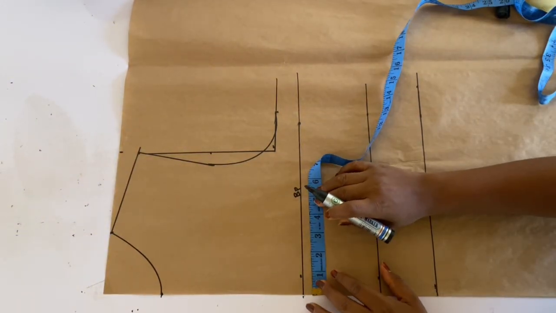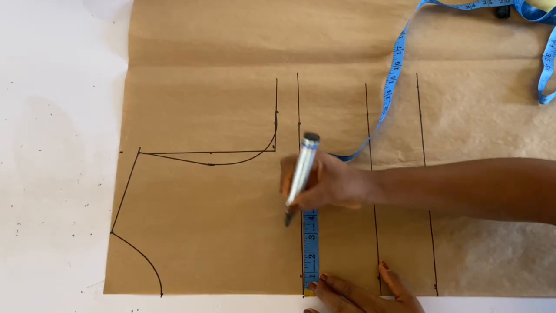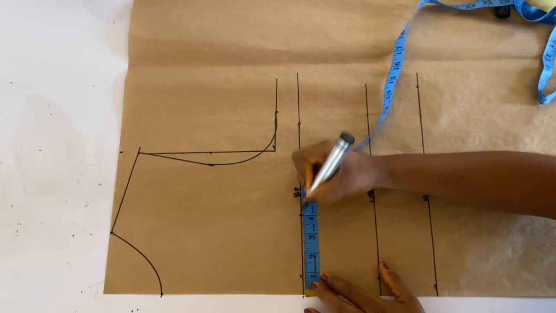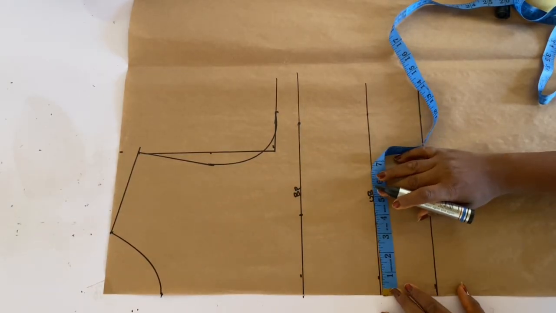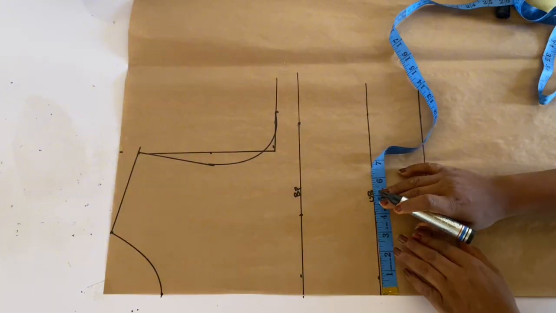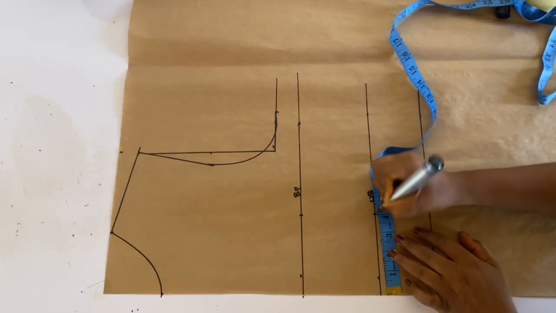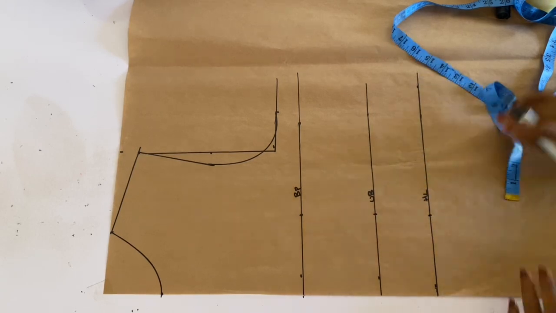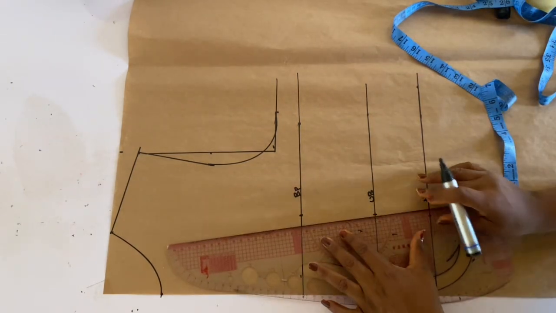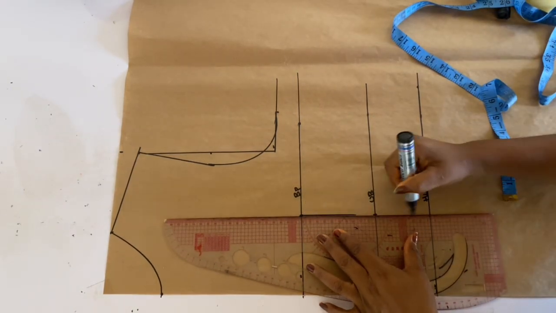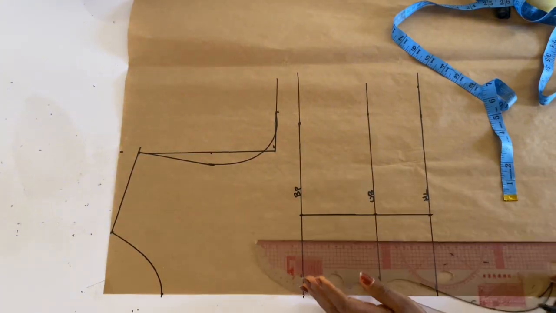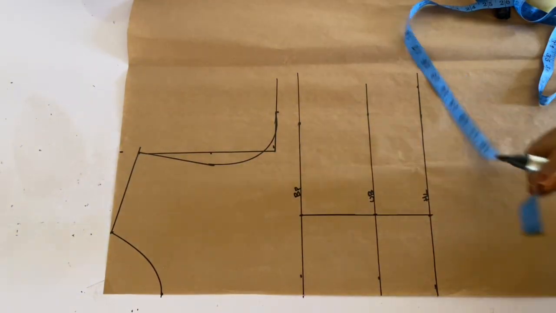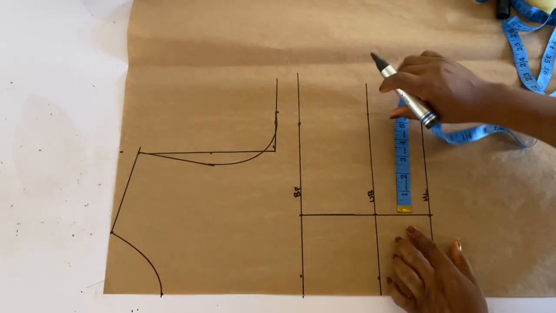The next thing I'll go ahead to do is to mark out my nipple to nipple, that is half of my nipple to nipple, on my bust point, my under bust, and my half length. My nipple to nipple is 8 inches and half of it is 4 inches. So I'm marking out 4 inches on my bust point, my under bust, and my half length right here, and I'll connect all the lines together like this.